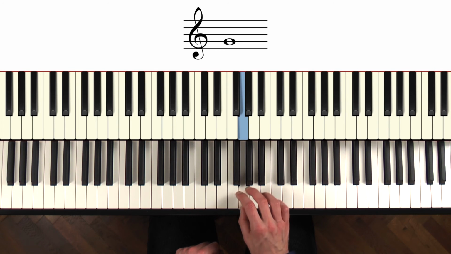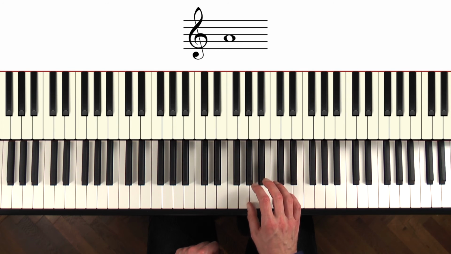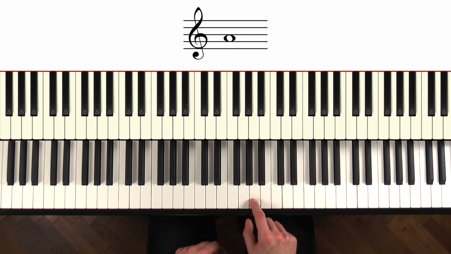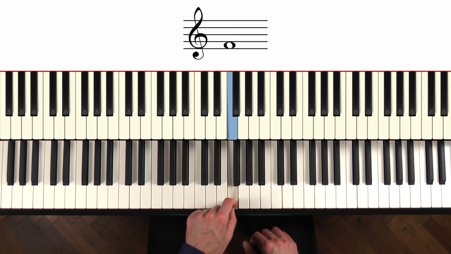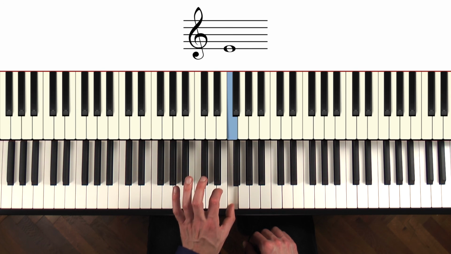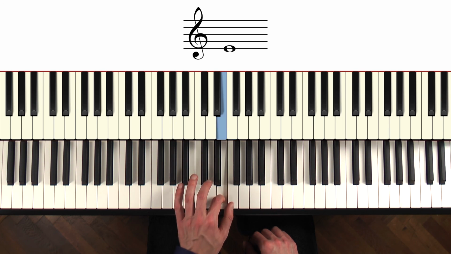So what is the note then on the space above that line? Okay. This note then is A. And what about the note directly below the G? Okay, that note must be F. And the note below that, that's E.